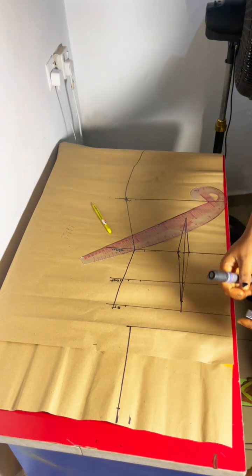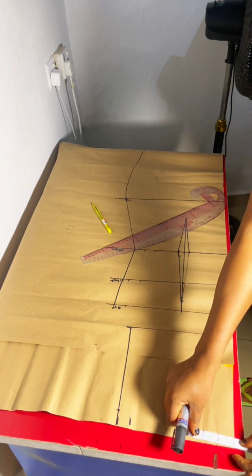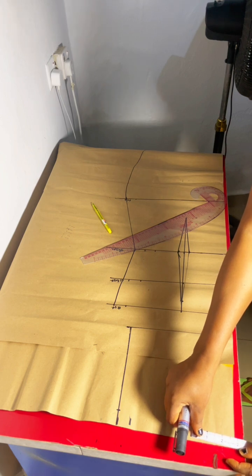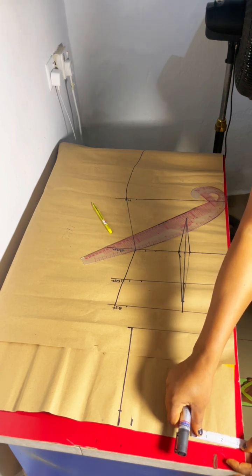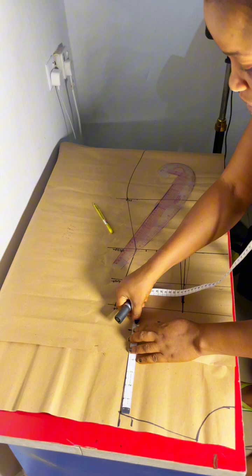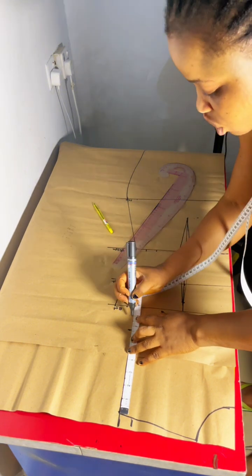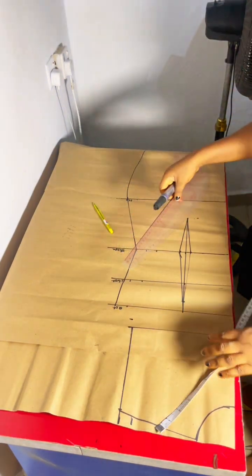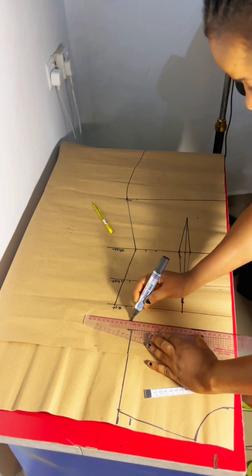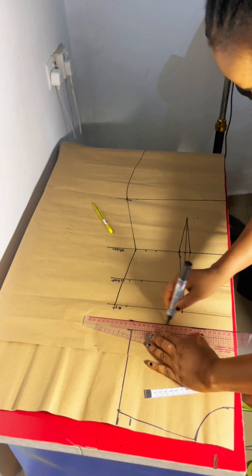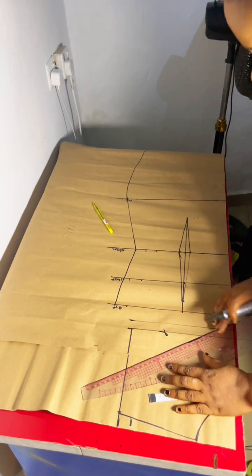I always like taking my standard neck measurements, but here I'm going to take 2.75, the 7.5 after removing the shoulder slope. So this is cancelled.